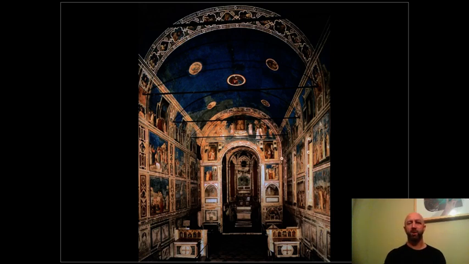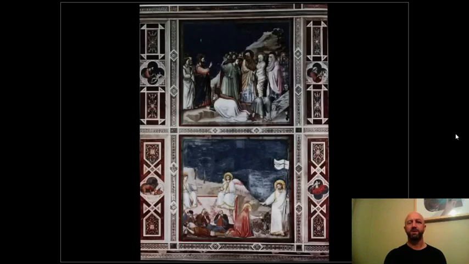On the altar wall here, and we'll see close-ups of this in a moment, is an Annunciation scene with God up above. And on the entrance wall, which is also the exit wall, we'll see a scene of the Last Judgment. I wanted to just show you this in advance.